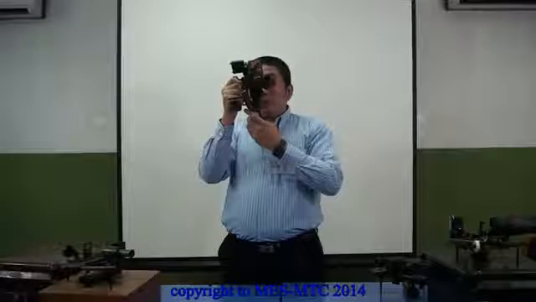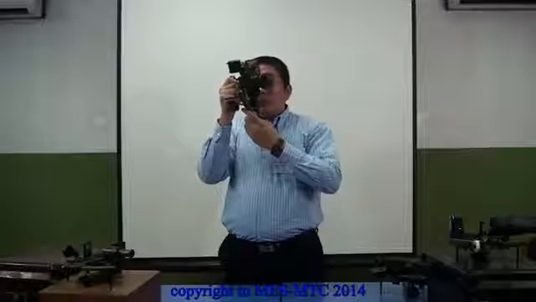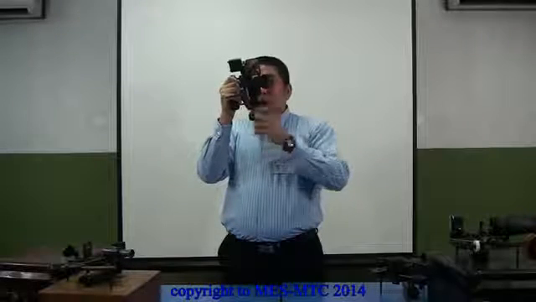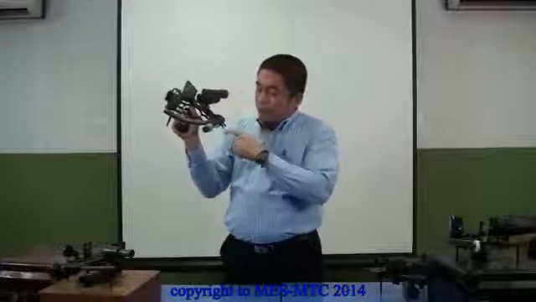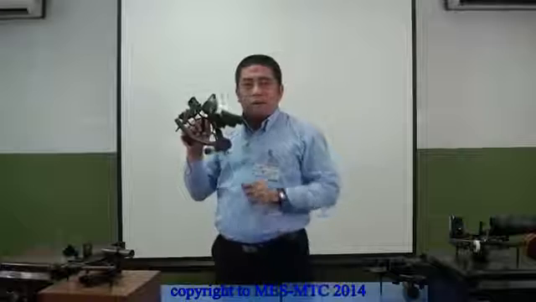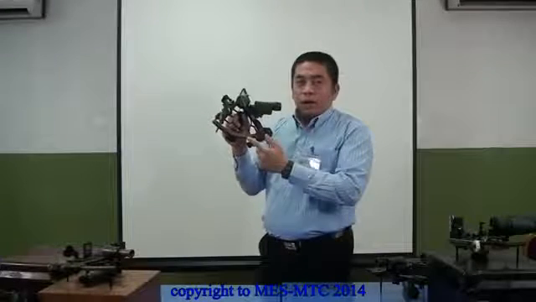I'm now turning the micrometer drum to get both of the horizons in line. Now the horizons are in line, so I can read out the index error on my micrometer drum. There are two possibilities: one is on the arc and the other is off the arc.